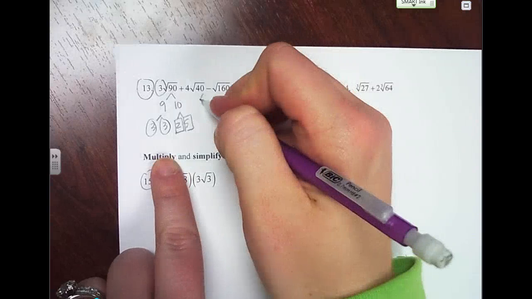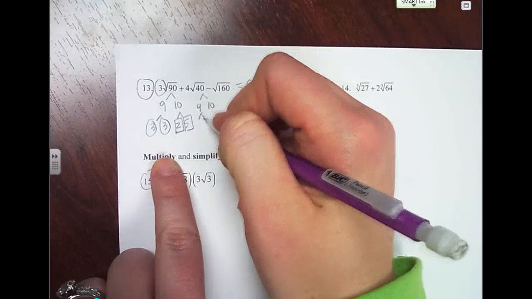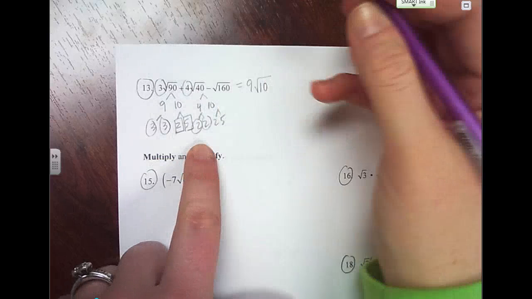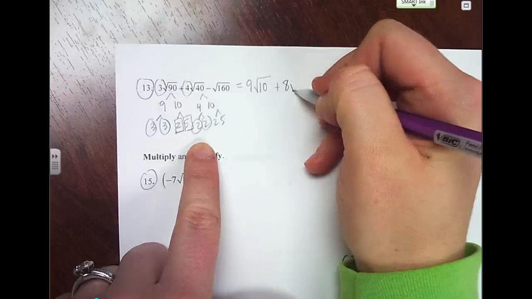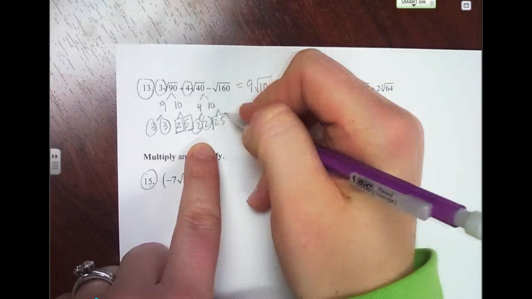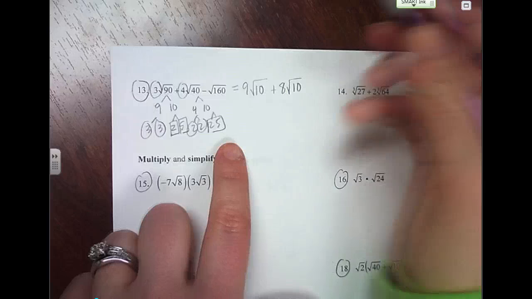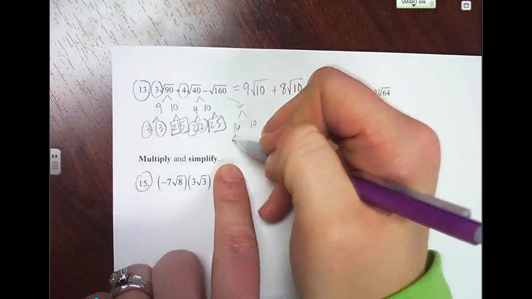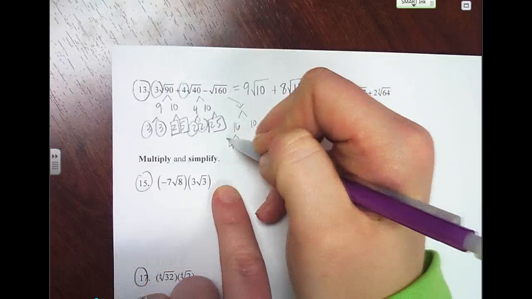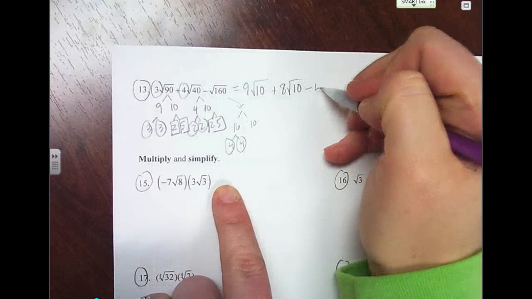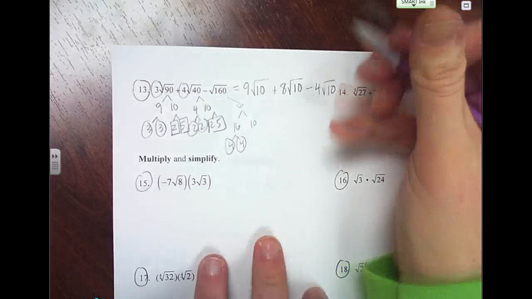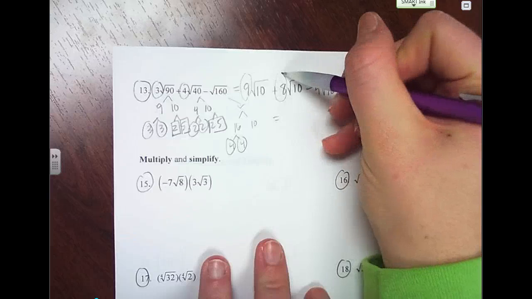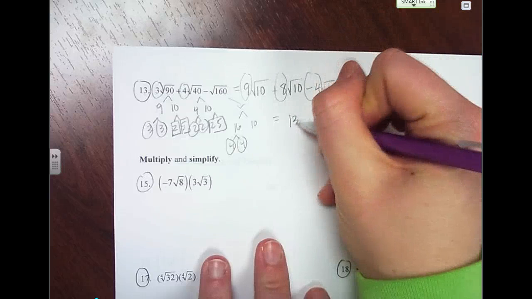Then I'll simplify the 40, so 4 and 10. So I have a group of 2's, don't forget this 4, so plus 8 square root 10, because I have these 2 left. And then the 160, I'll do over here, 16 times 10. So I have a group of 4, so it's negative 4 root 10. So all the radicals are the same here, so we can combine the numbers in front. 9 plus 8 is 17, minus 4 is 13.